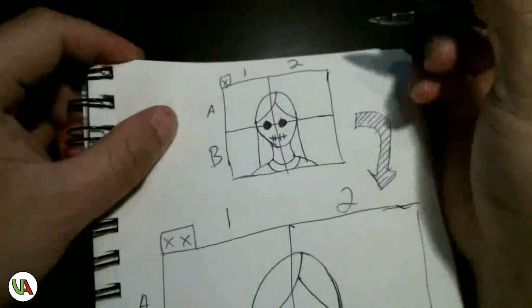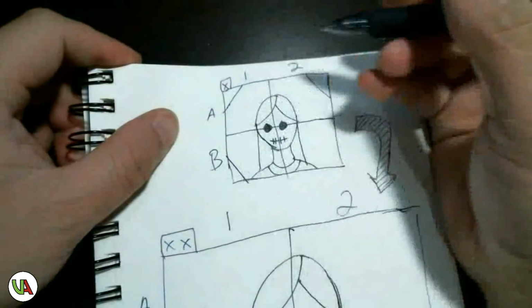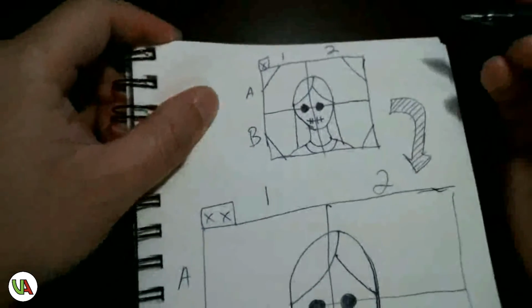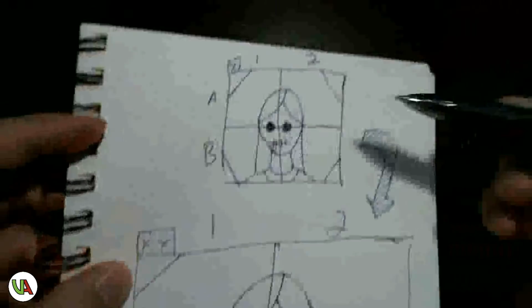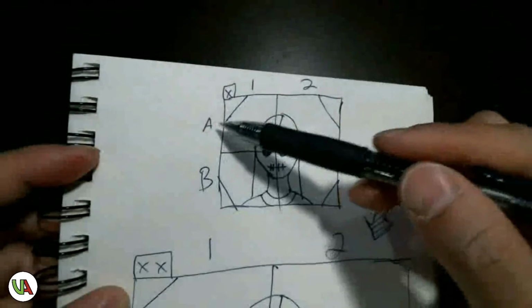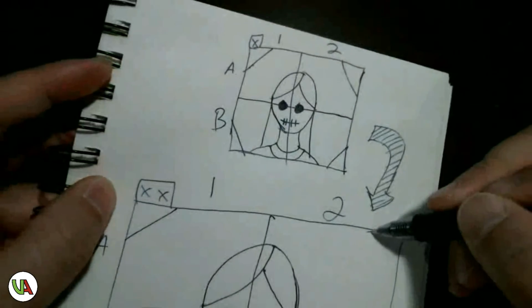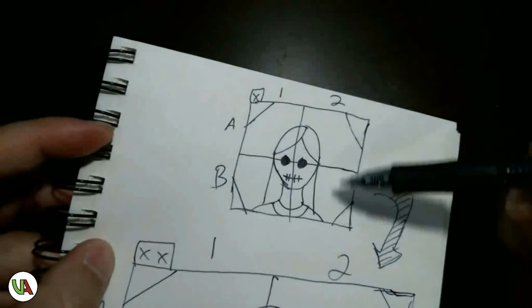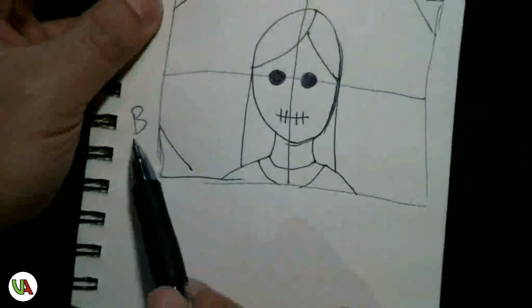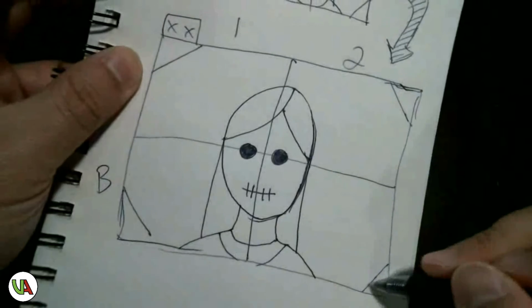Whatever you see up here, let's say for example like that, you just transfer it down, right down here. See, A2, go down, A2, transfer on, right on that side. So it's B2, transfer that line, B2, transfer right here.